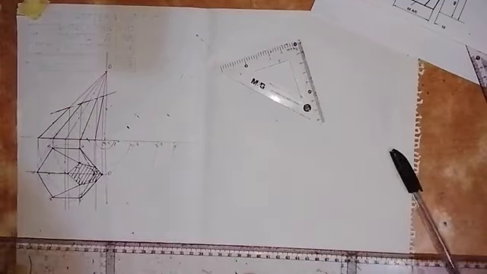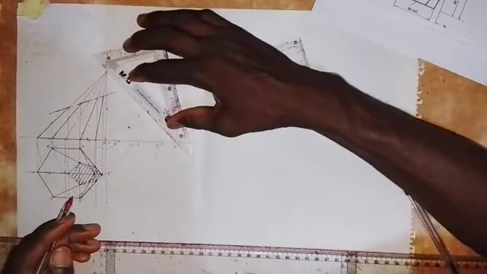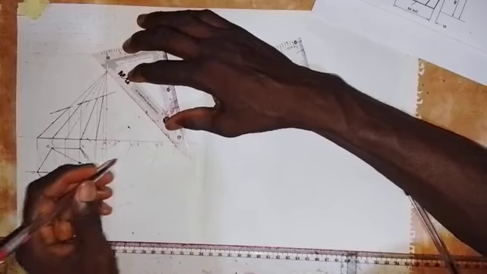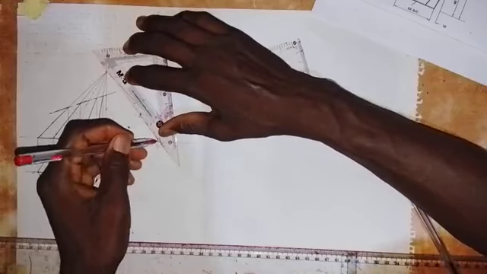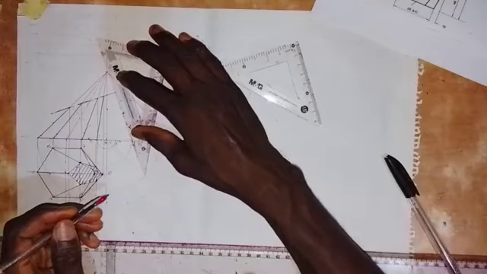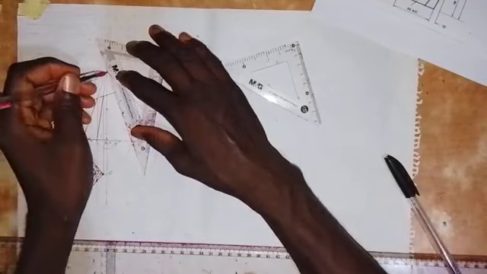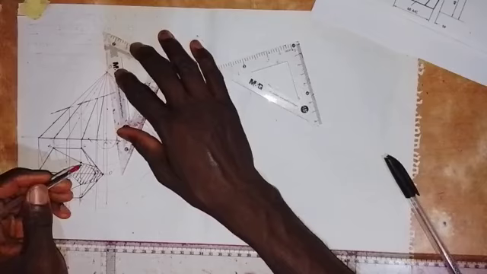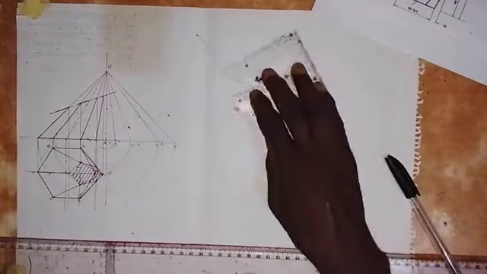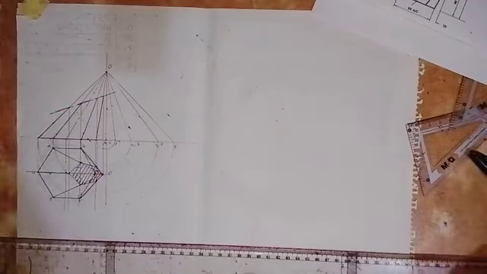Okay, so all these are going to give us the true length of the pyramid. Here we join these points together like this. So this is the true length of the hexagonal pyramid. Then these are other true lengths for 3, 5: the first one is for 4, this is for 2, 6, and this is for 1. All these are the true lengths that we are going to use for the surface development of this truncated oblique hexagonal pyramid.